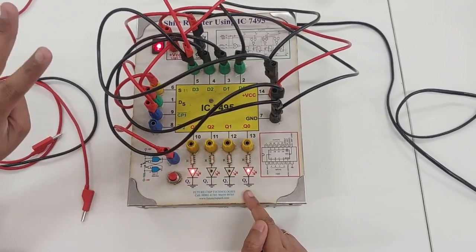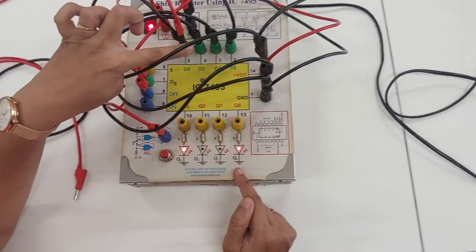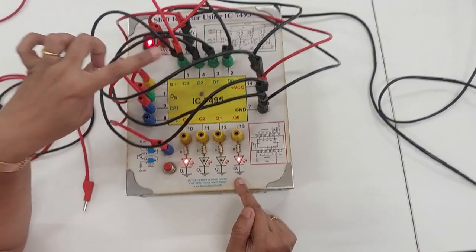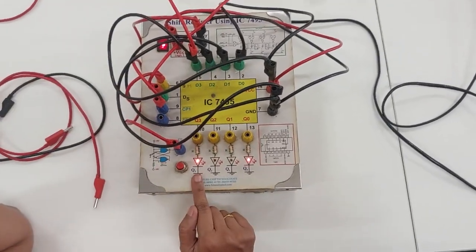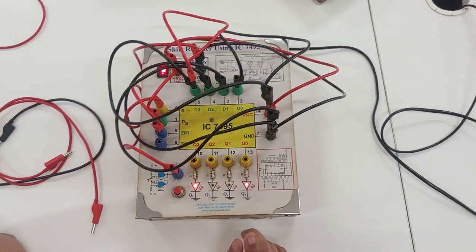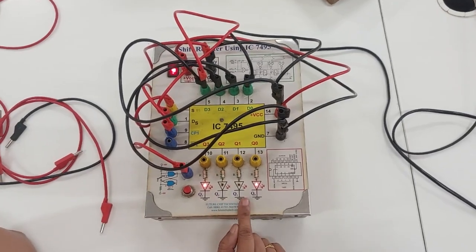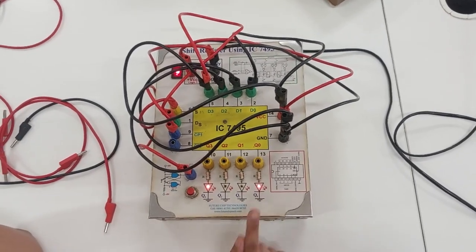For serial in we require 4 clock pulses to apply the data 1 bit at a time, and at the 4th clock pulse all the data applied is displayed on the output. So we have performed the SIPO type of shift register over here.